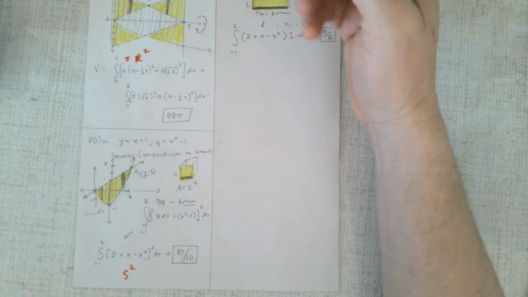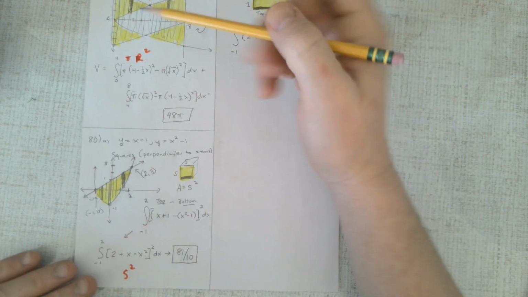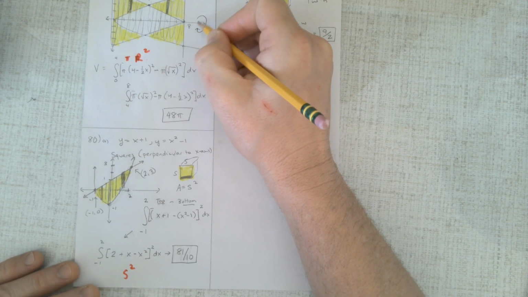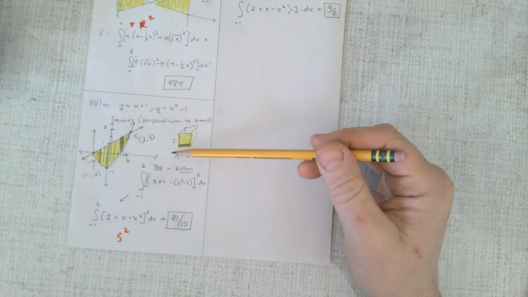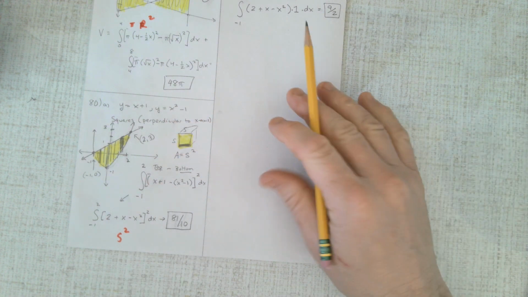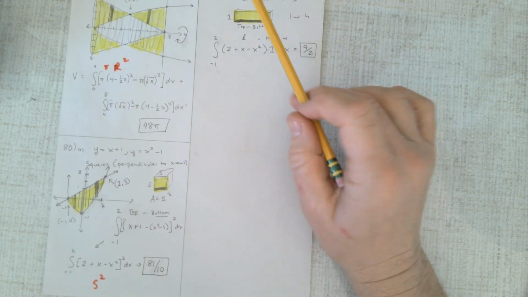How do you know? This one says it's revolved. If you revolve something, you go around, you make a circle. Here it does not say the word revolved, it says the word squares. So you build squares. And last one, 80B.